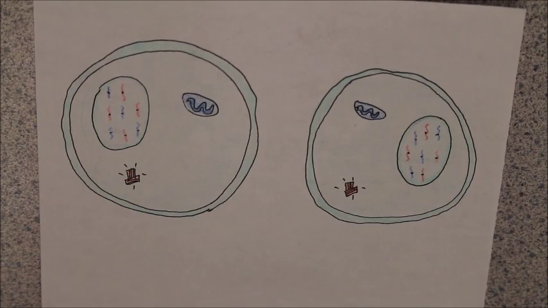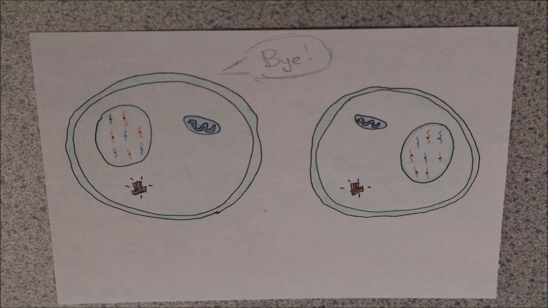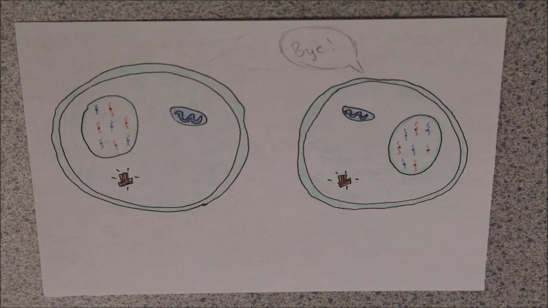Now each cell contains 23 pairs of chromosomes and 46 pairs of chromatids. The identical cells either move back into interphase or enter a rest phase.